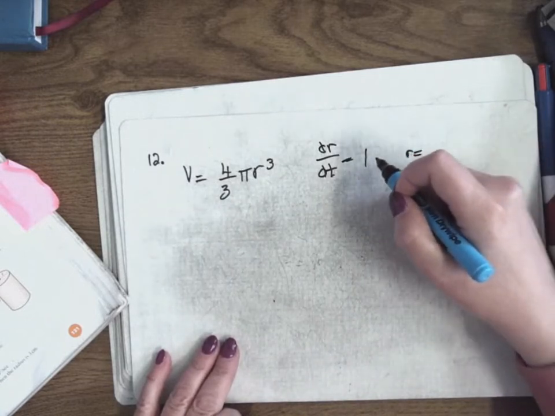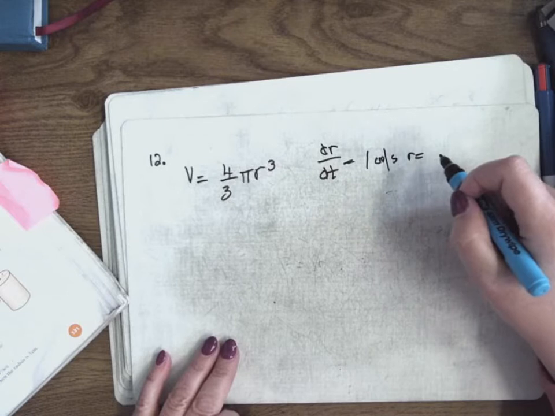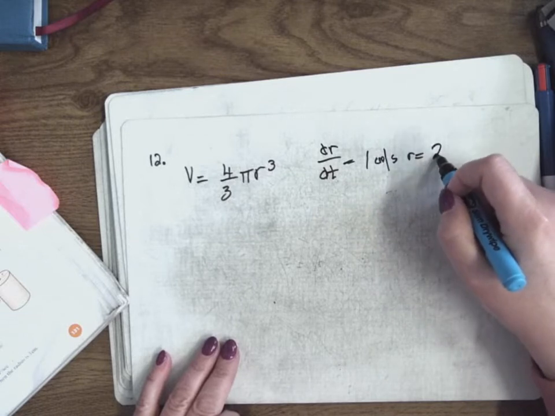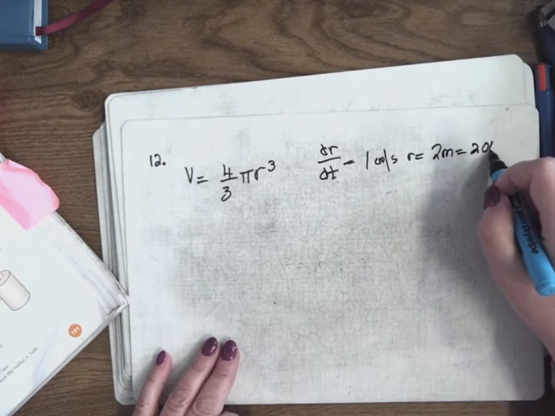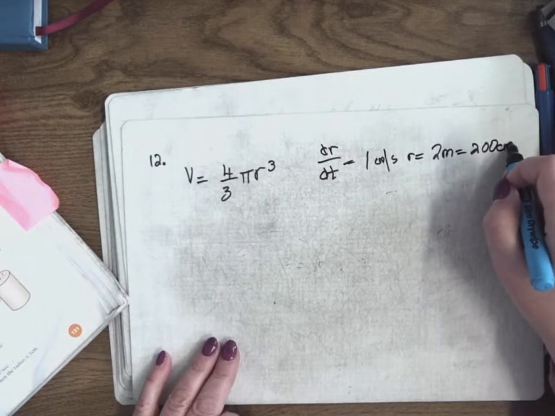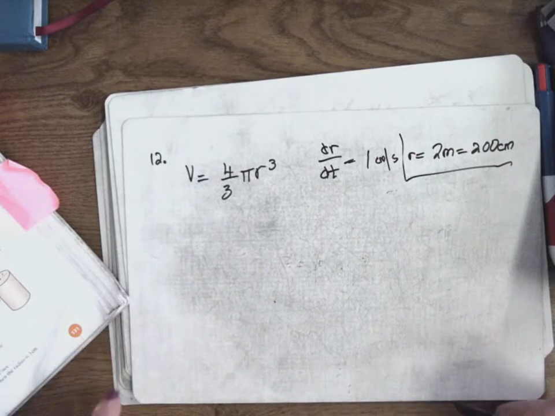Now just be careful, this is centimeters per second, and the radius is 2 meters, so I need to turn that into centimeters so everything is in the same unit. That's not until the end, I don't need that until the end.